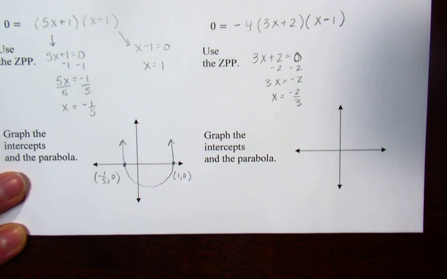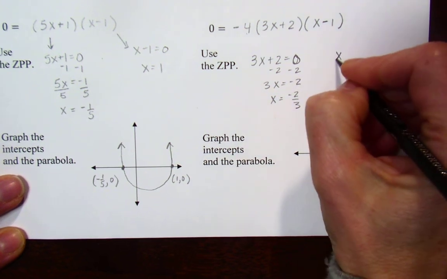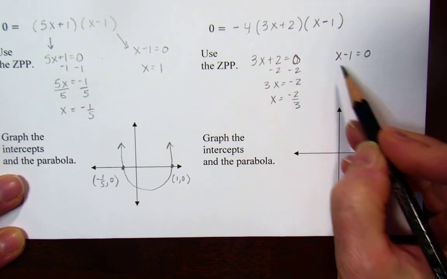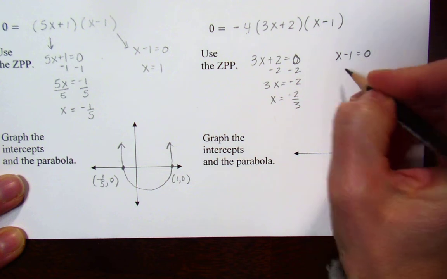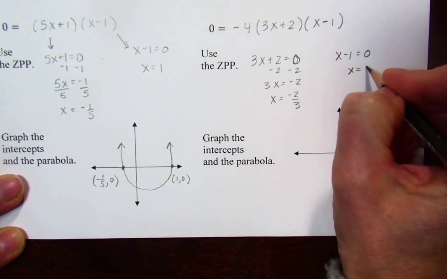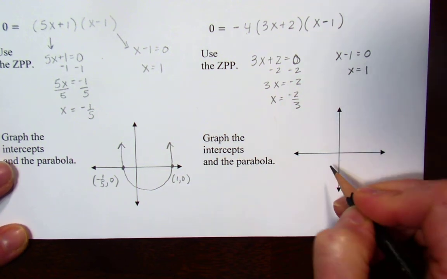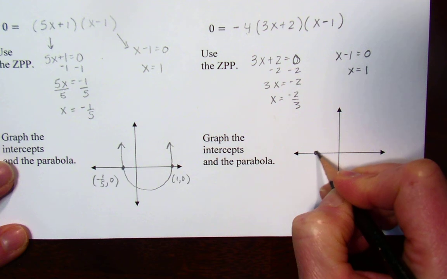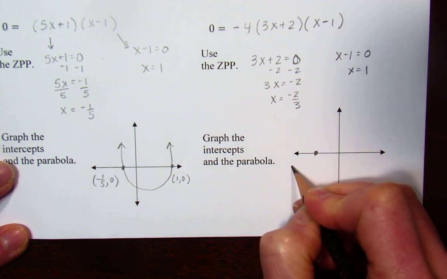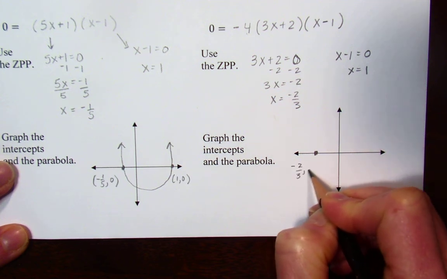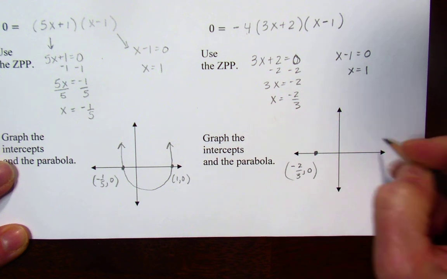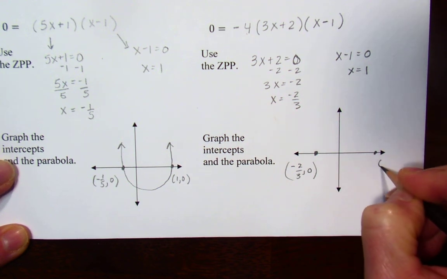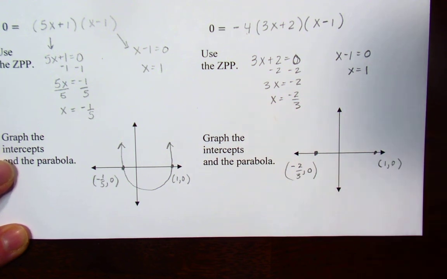Then I'm going to apply the zero product property to the second factor. What number minus 1 equals 0? Well, this was exactly the same as the previous example, 1. So I am going to have an x-intercept at negative 2/3, comma 0, and at 1, comma 0.